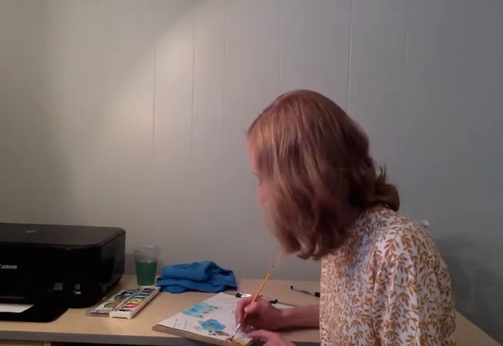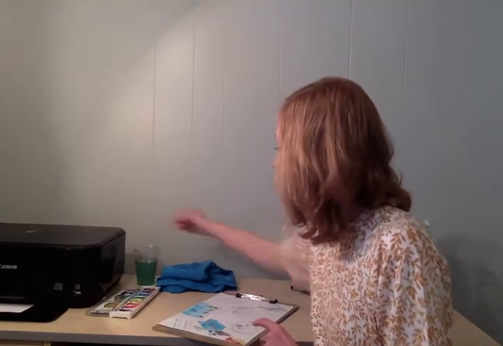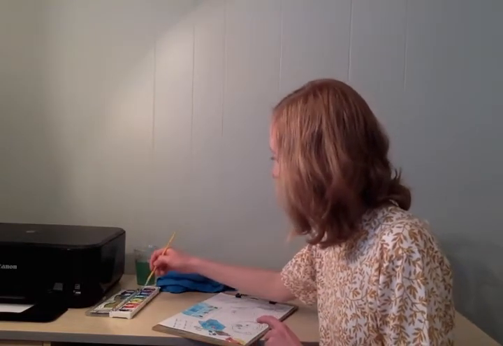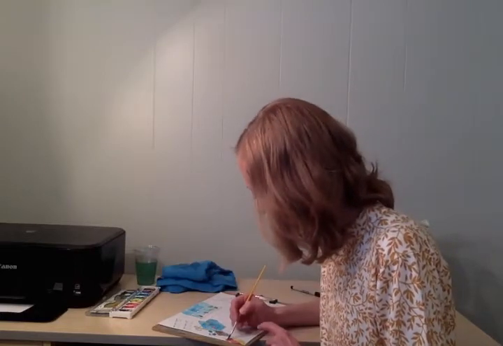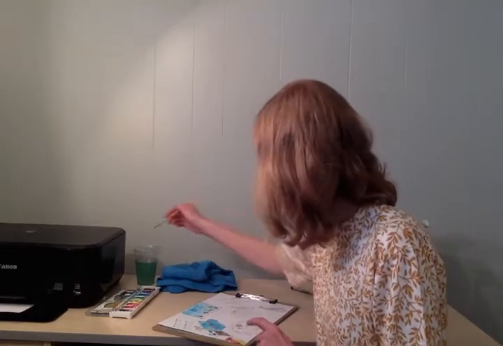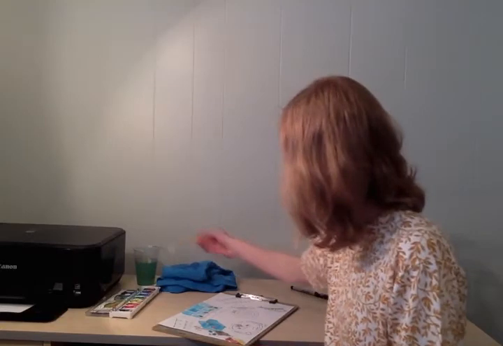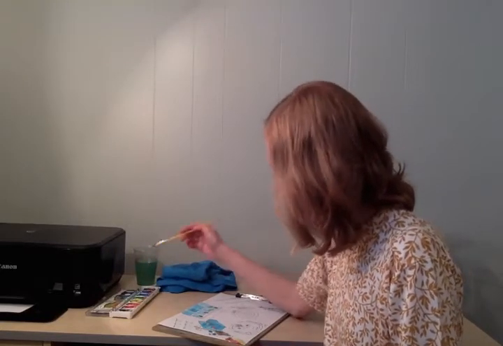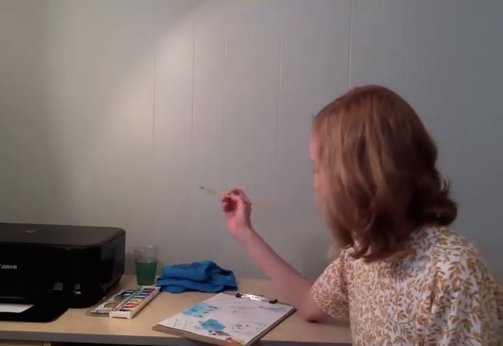Not just leaving it white because you didn't want to work on it.